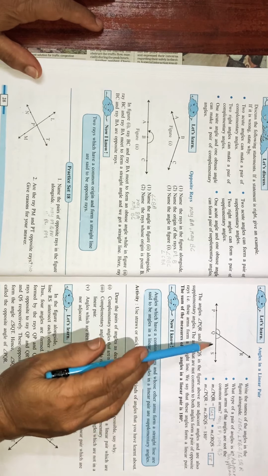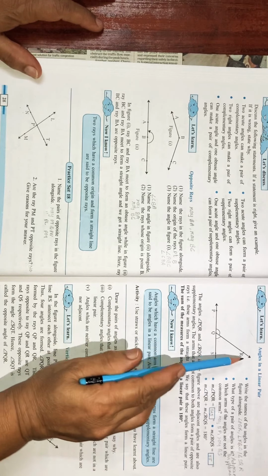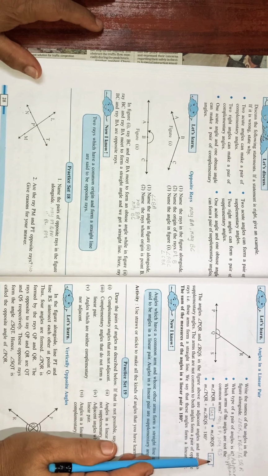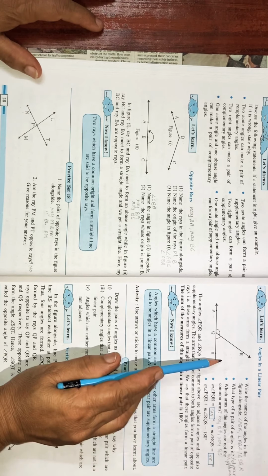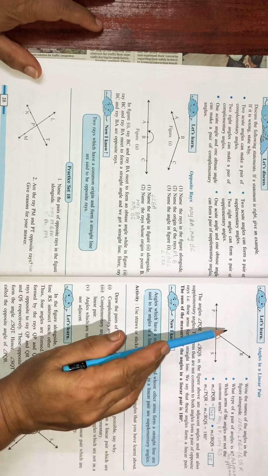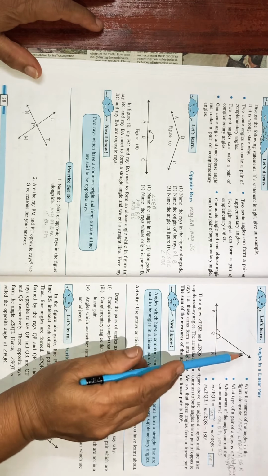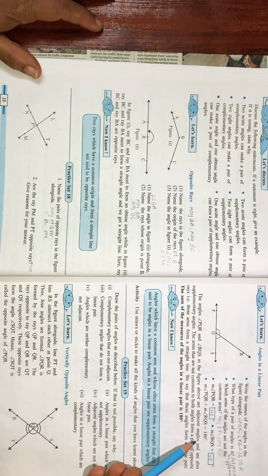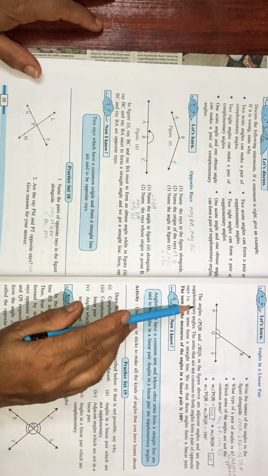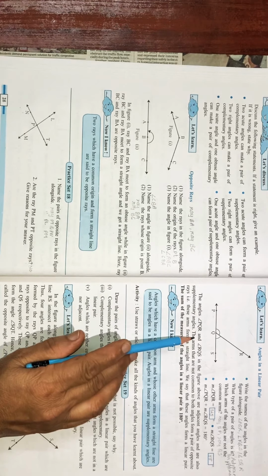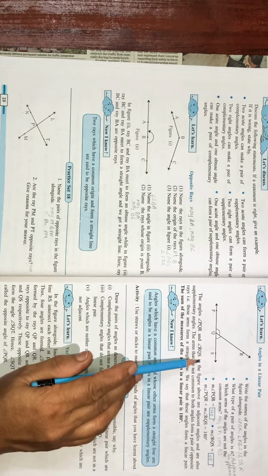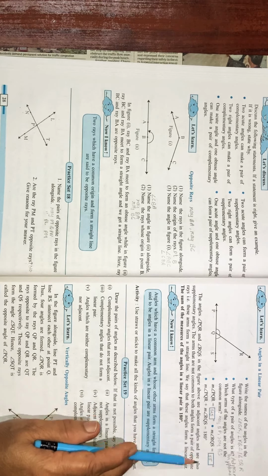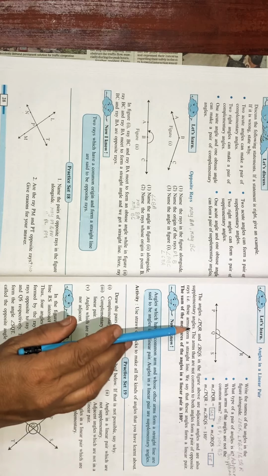Now, if you measure these angles, measure of angle PQR is 125 degrees. Measure of angle RQS is equal to 55 degrees. So, measure of angle PQR plus measure of angle RQS is equal to 180 degrees. Therefore, the angles PQR and RQS in the figure above are adjacent angles and are also supplementary angles.